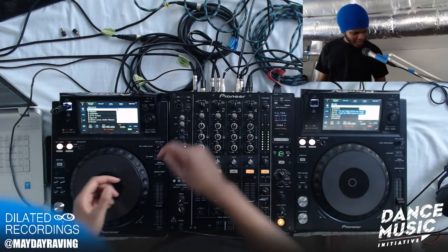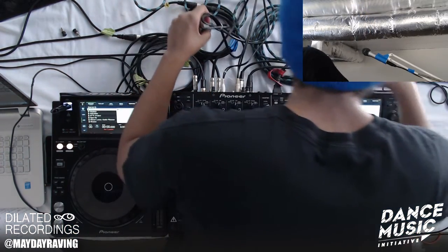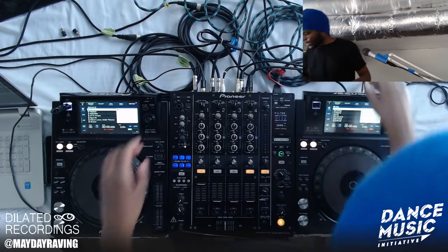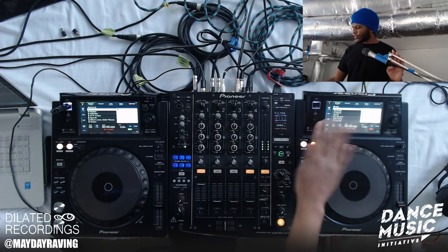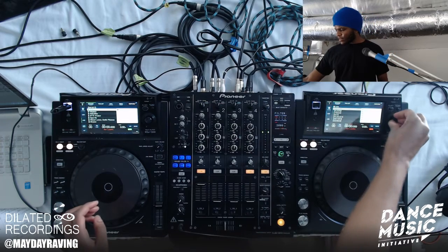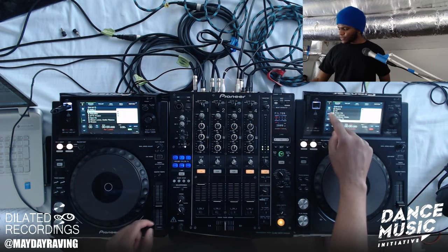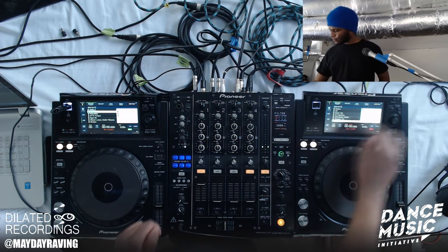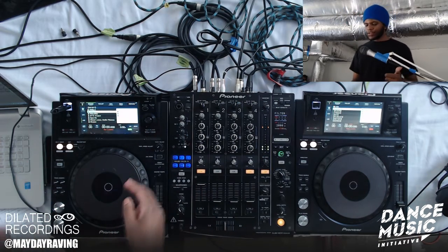So let me just make sure that our linking cable is set up properly first. Yep, there we go. And as you can see on our other CDJ, even though the USB isn't plugged in, we can still access the same tracks that we can on our other one. And it's because we're using the link functionality. Anyway, let's go back to our main CDJ here.